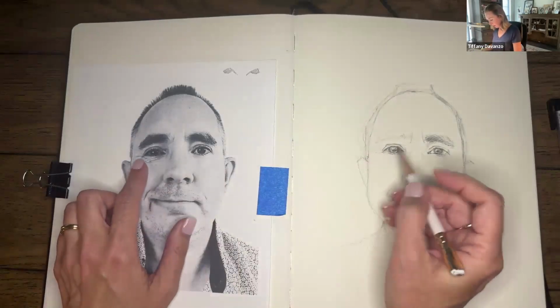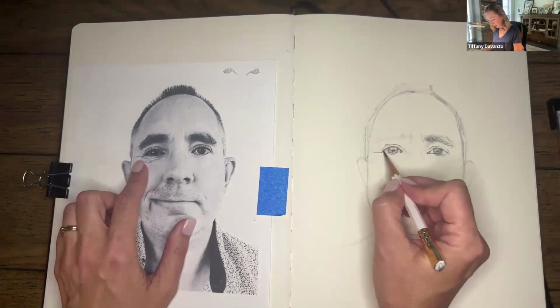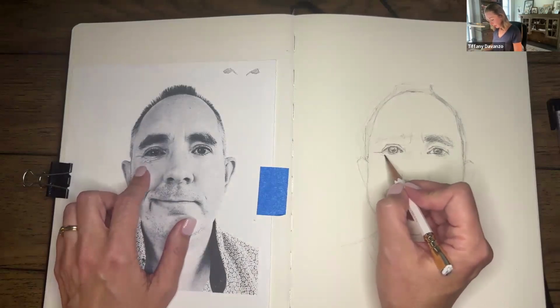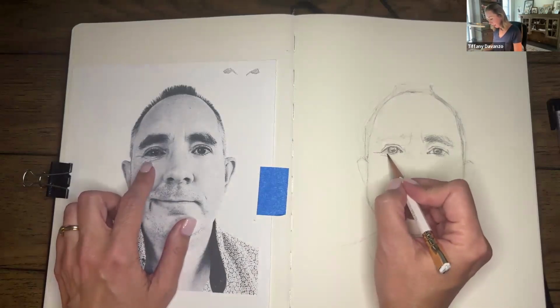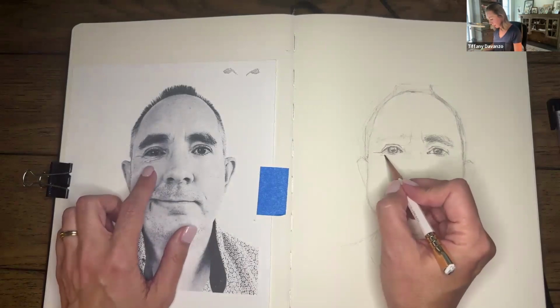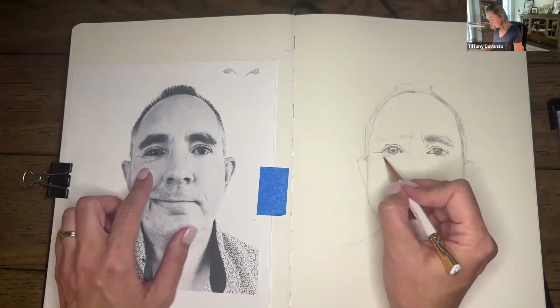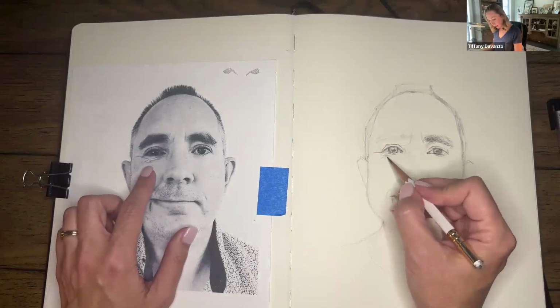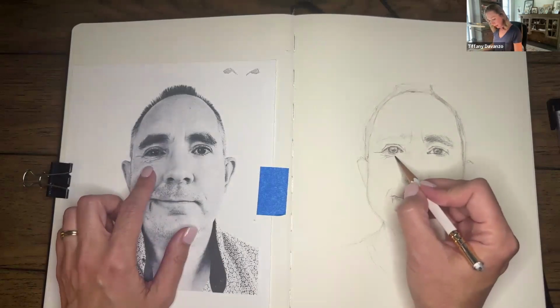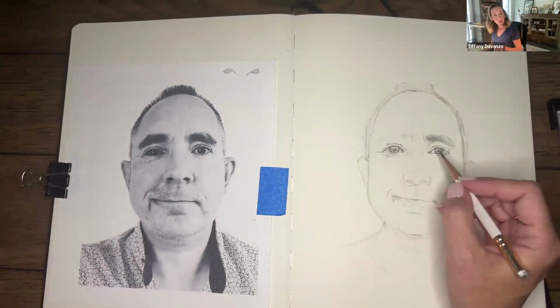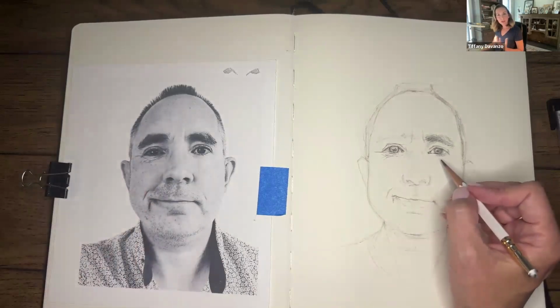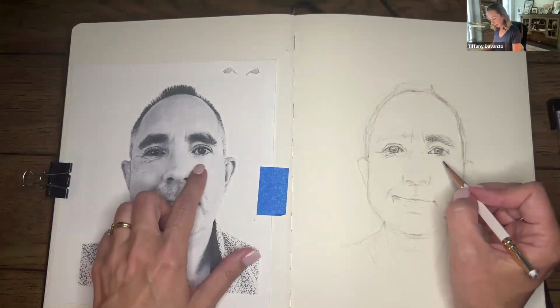And I'm just going to give a couple indications of some of the smile lines around his eyes. I'm not trying to outline everything. Some things are more important than others. And that's our job as artists, to be the editors and to choose what's important and what's helpful for the expression and what's not necessary.